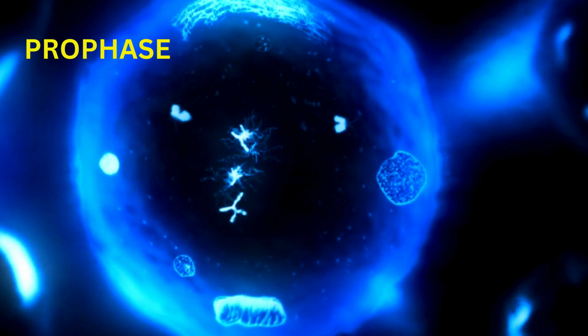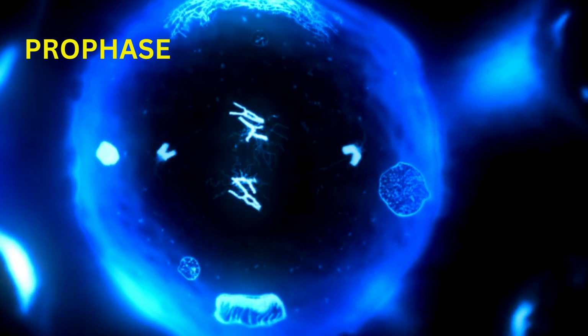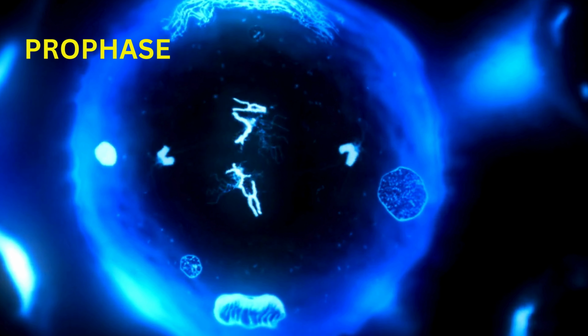Prophase. Chromosomes condense and become visible under a microscope. The nuclear envelope breaks down, and the spindle fibers begin to form. The duplicated DNA strands, called chromatids, are now attached at the centromere.